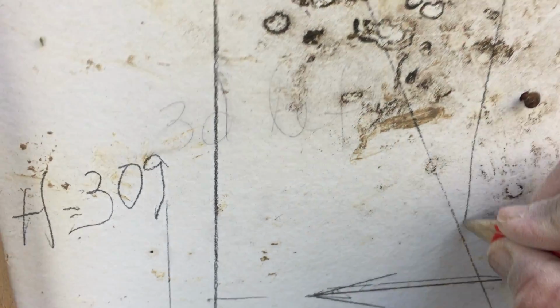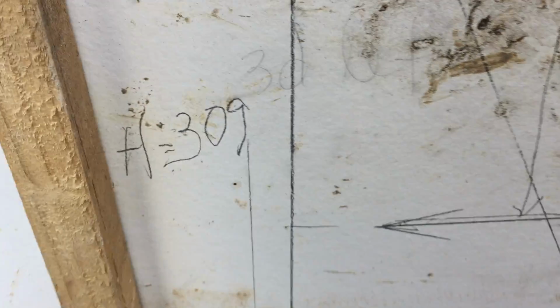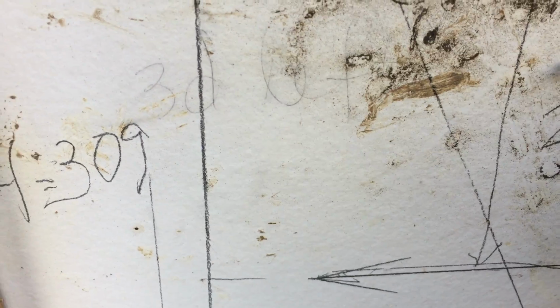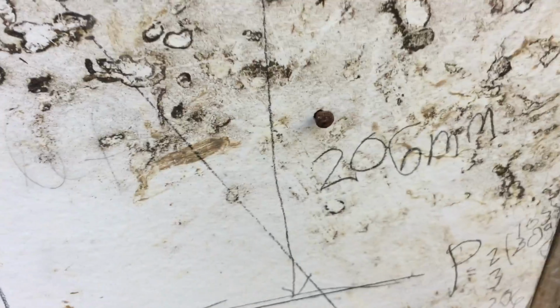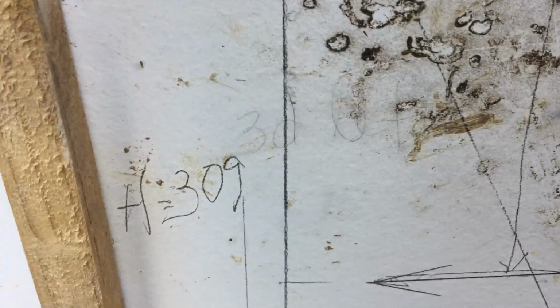So from the top to here, as you can see, that is 206 millimeters. That's the location of maximum pressure on this concrete.